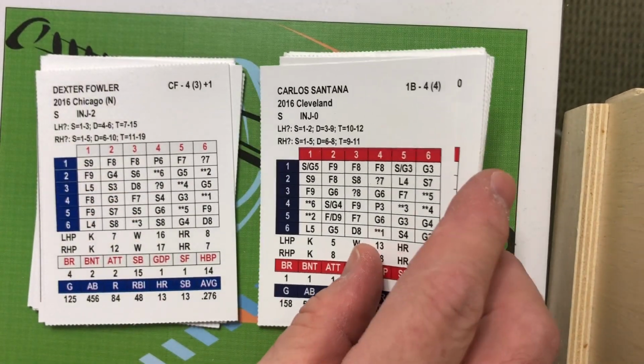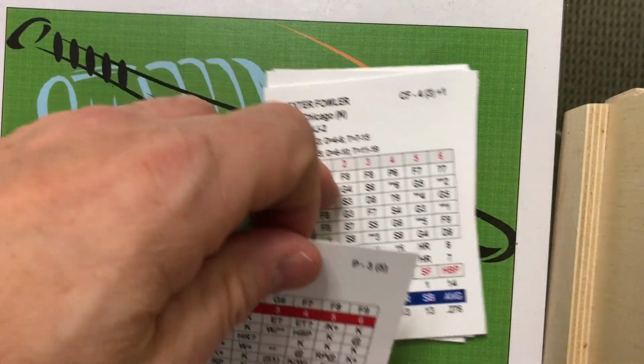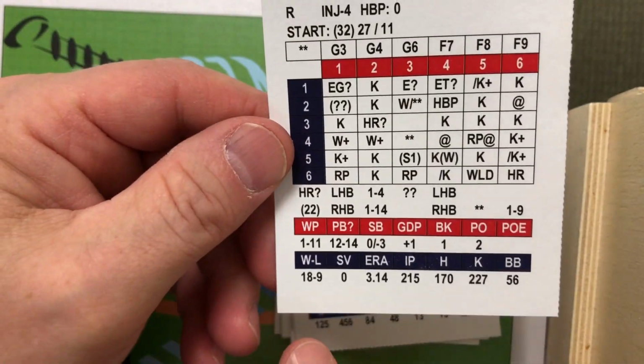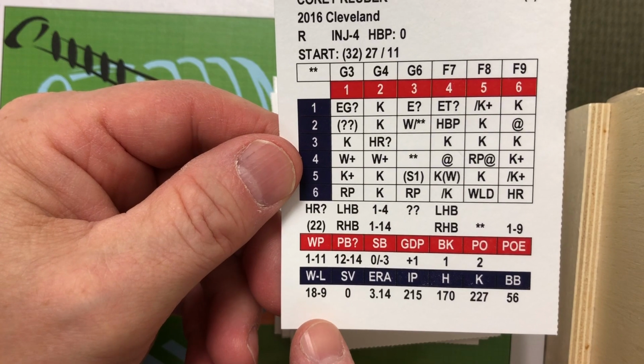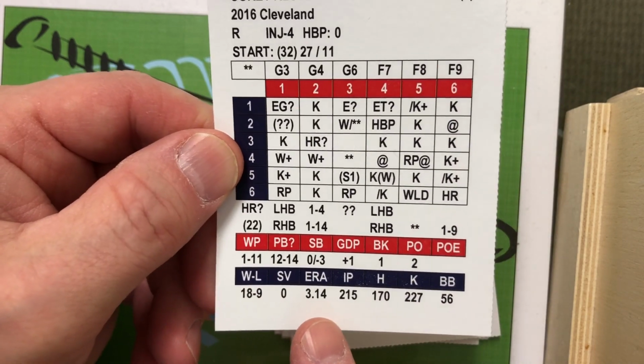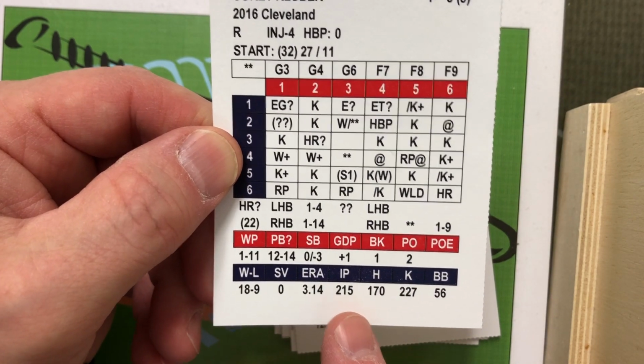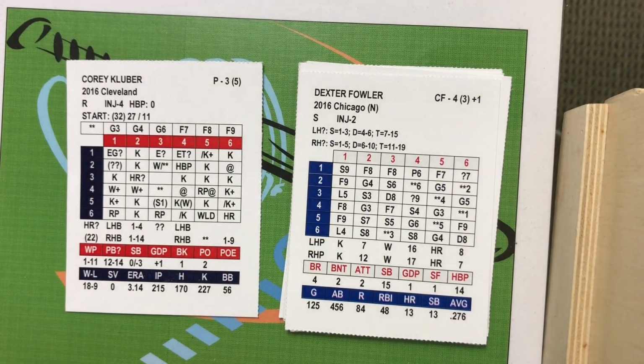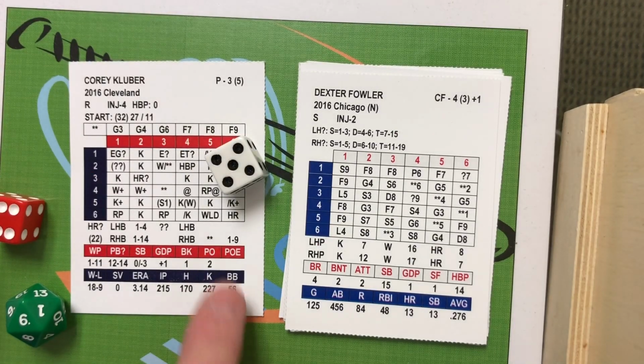On the mound for the Indians, it's Corey Kluber. Kluber was 18-9 on the 2016 season with a 3.14 ERA in 215 innings of work. All right, we are ready to get going with our replay of this game, won in extra innings by the Cubs 8-7. All right, here's the pitch from Kluber, and we are underway.